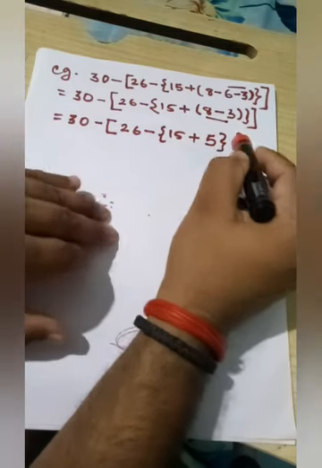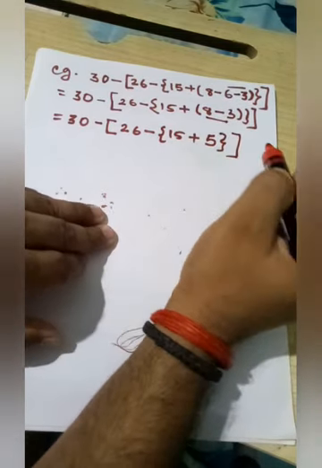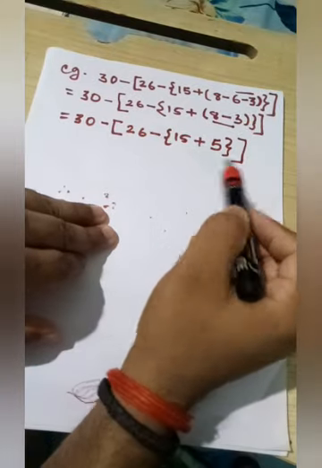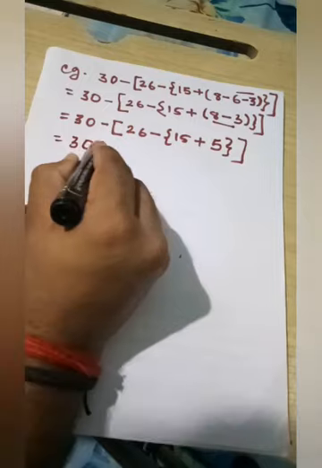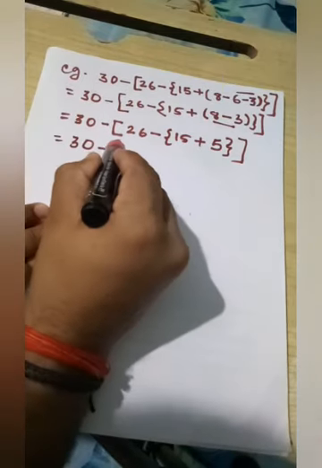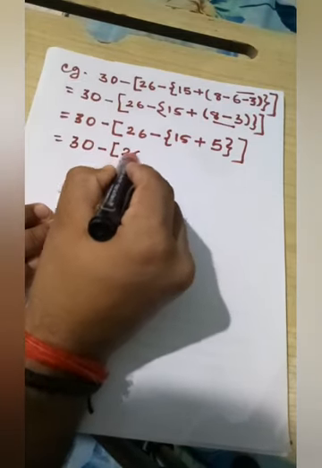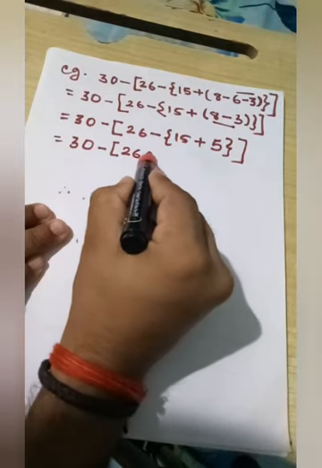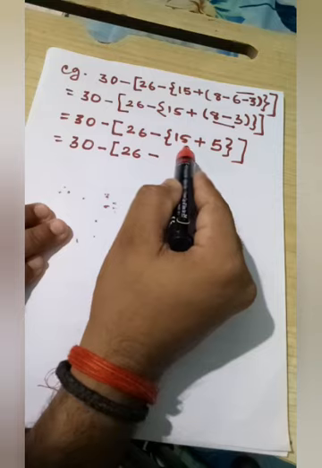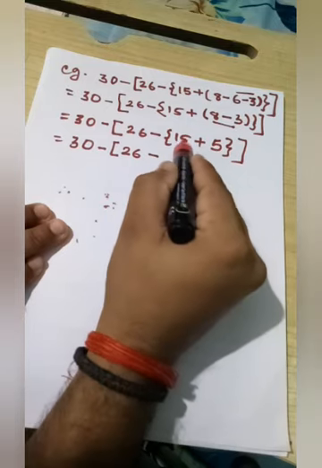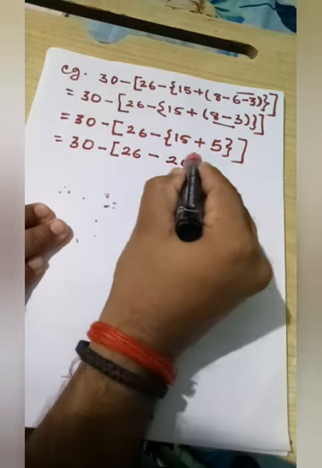So the small bracket is over, and the curly brackets and square bracket are left. Now next is 30 minus 26 minus. Now I need to solve the curly brackets, and the curly brackets contain 15 plus 5. So what will come here? 15 plus 5, 20. Correct answer?